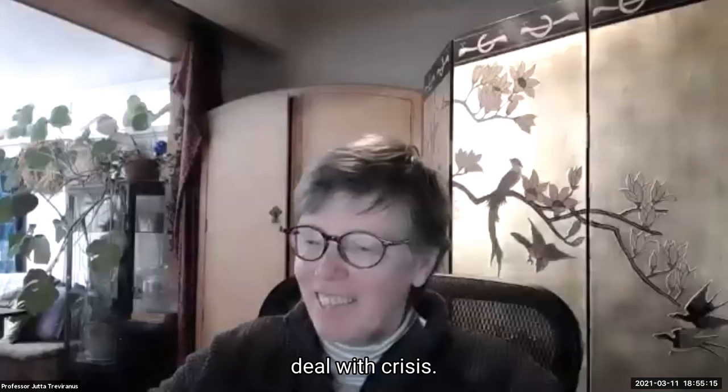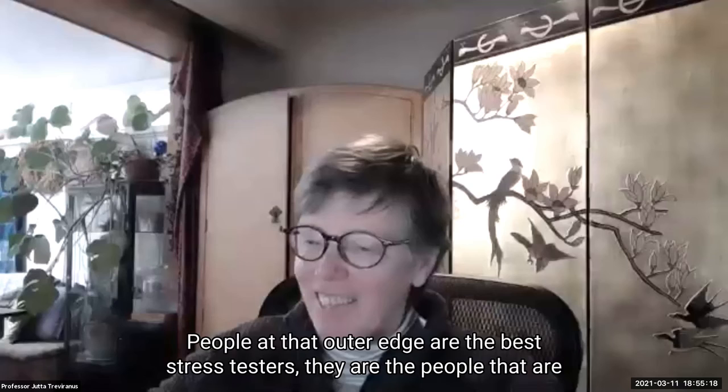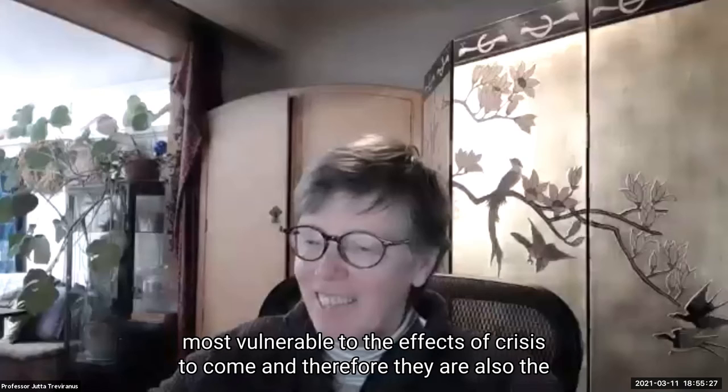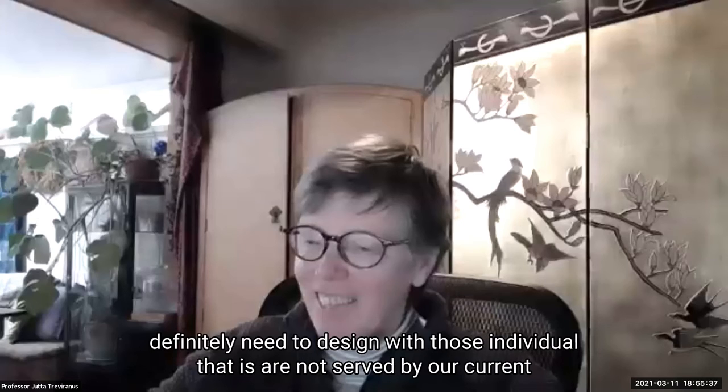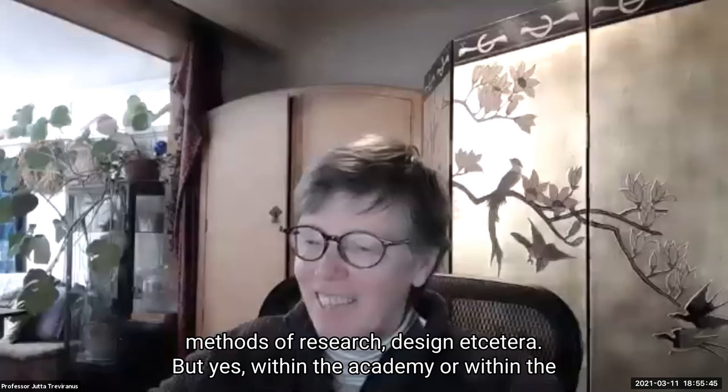They are the people most vulnerable to the effects of crises to come, and therefore they act as the canaries in the coal mine of what is going to go wrong. So we definitely need to design with those individuals who are not served by our current methods of research and design. But yes, within the academy, or within a company or an organization, the inclusive designers are also experiencing some of these mismatches.